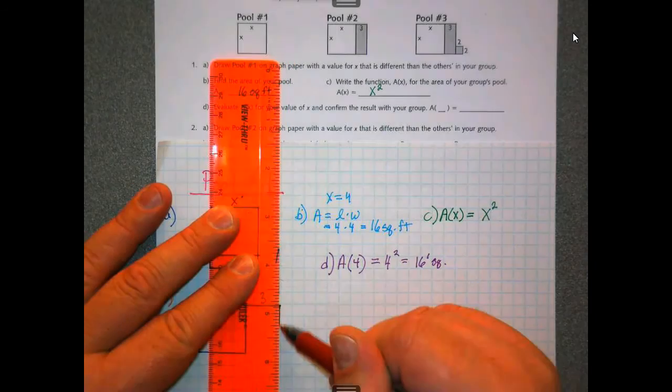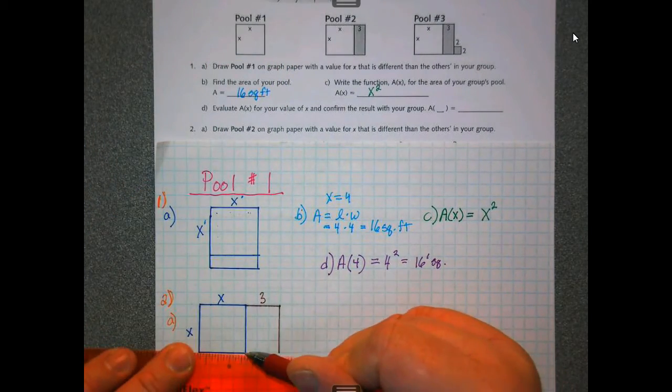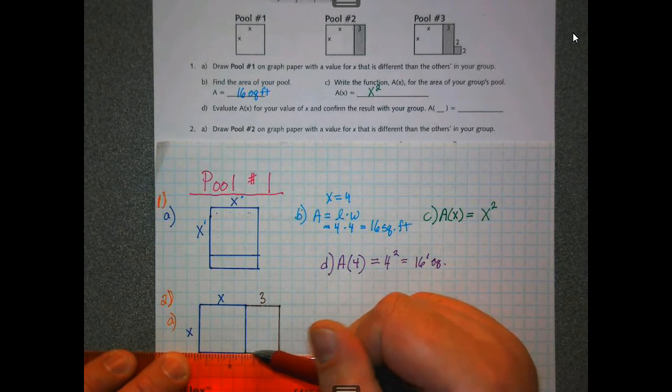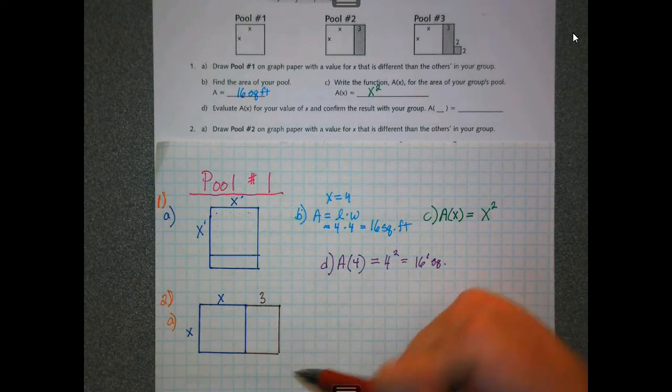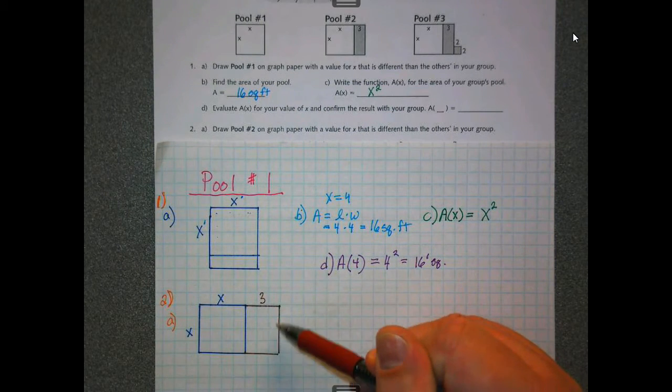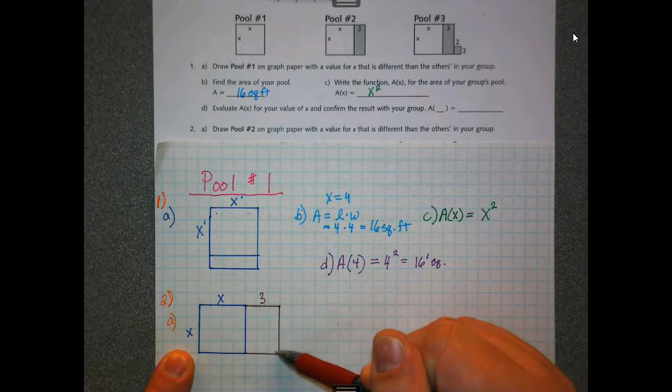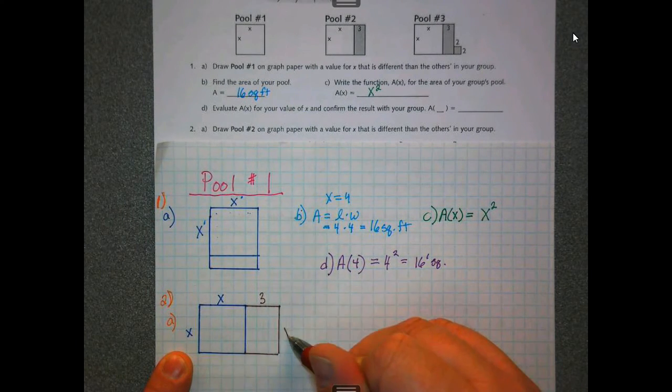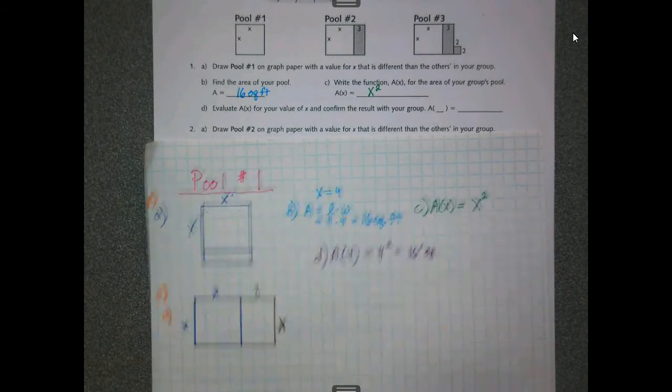Go down here, add my little deck. What's the length of this side? Whatever that is. So it's x, right?